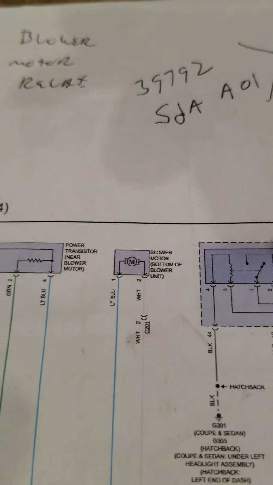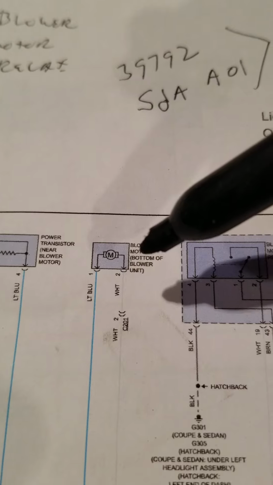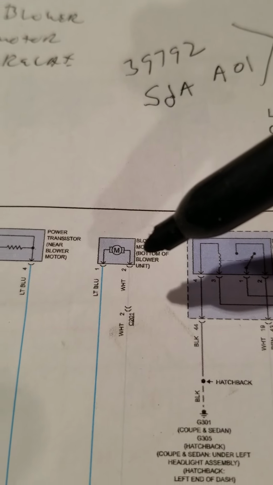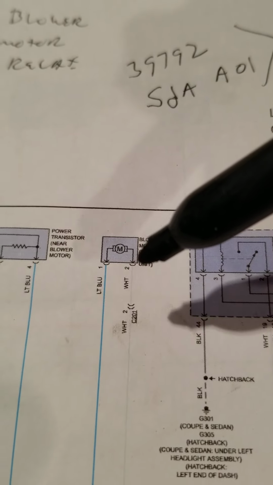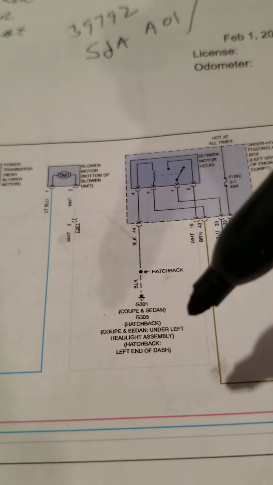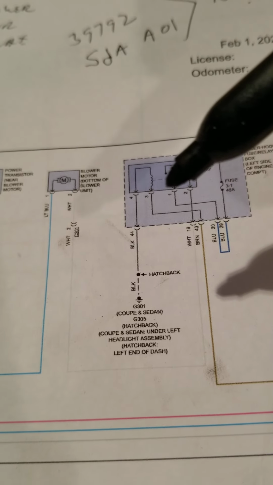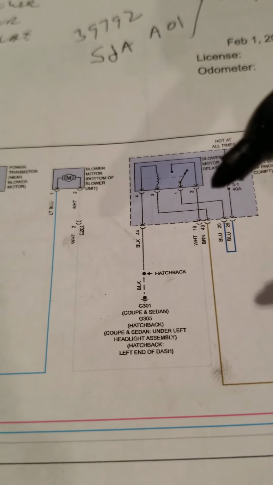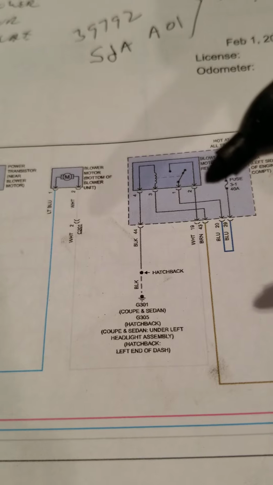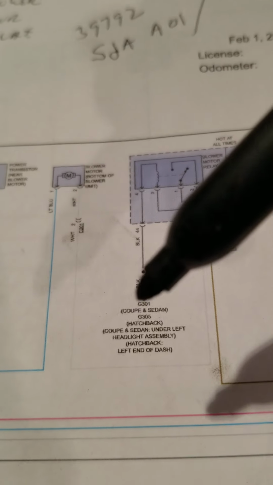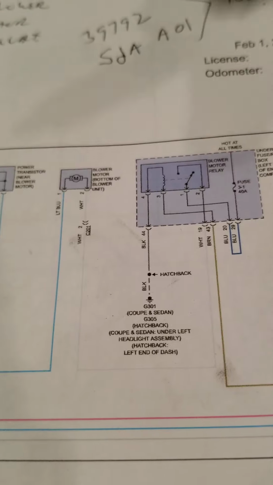Anyway, you will see right here that we have the blower motor. You have one line that goes around here and goes to a relay. Okay, and this relay right here is located in the engine compartment, and there's also a connector right here.